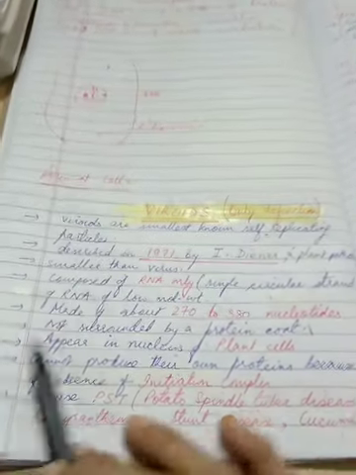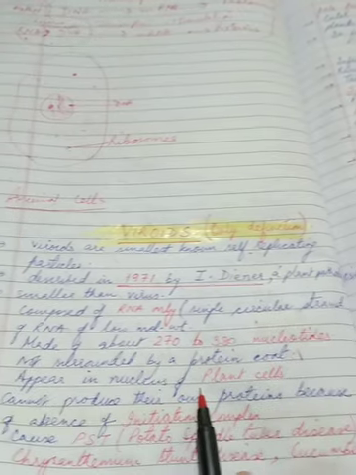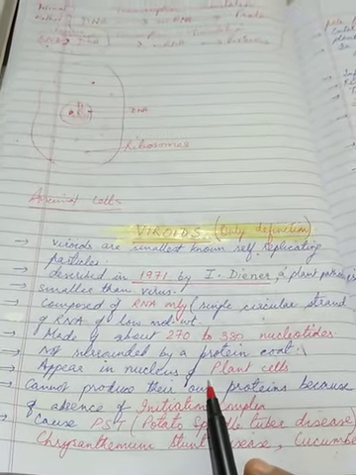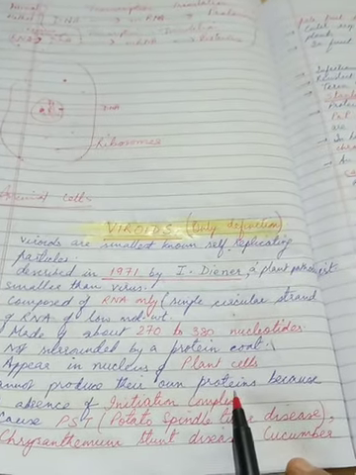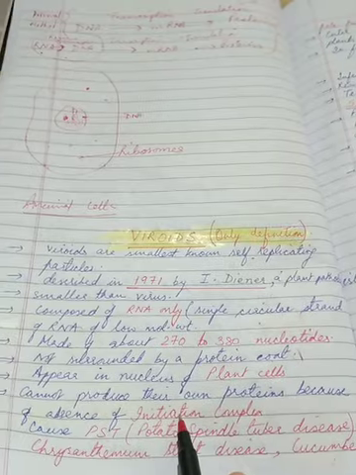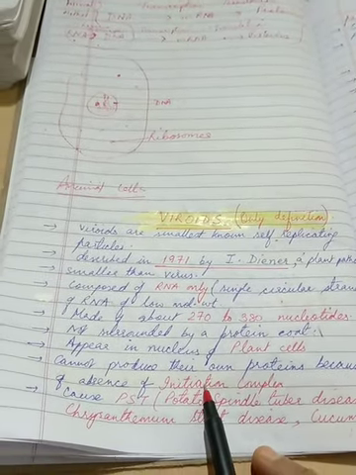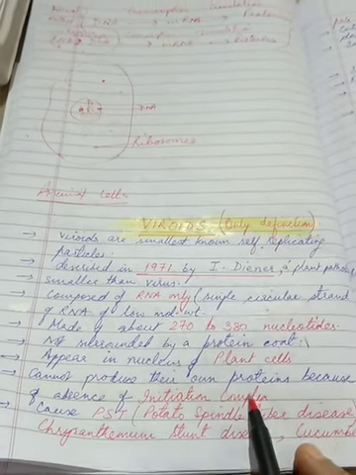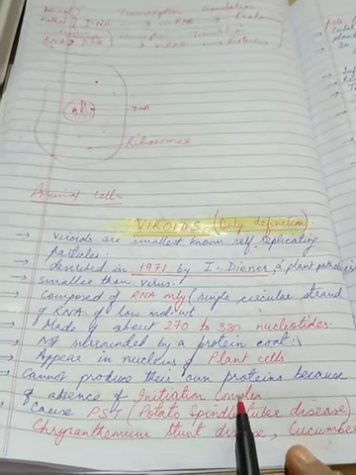Alright, then they appear in the nucleus of plant cells, and they cannot produce their own proteins. Why? Because of the absence of the initiation complex. This is a very important step for protein synthesis, and because this complex is absent in viroids, they cannot make their own proteins.